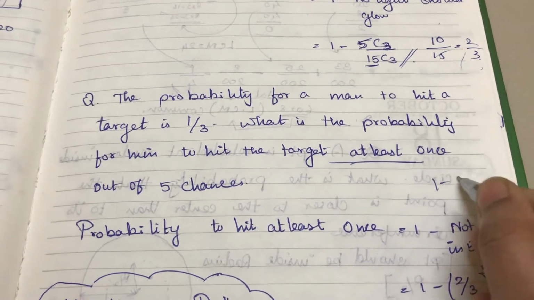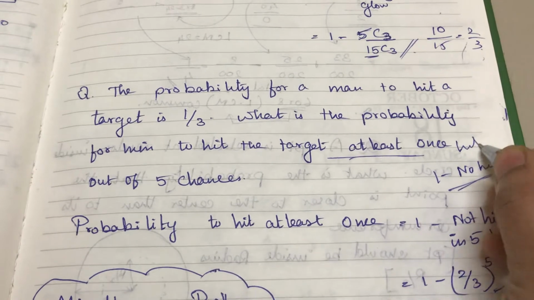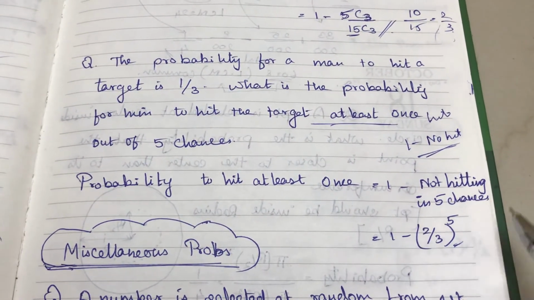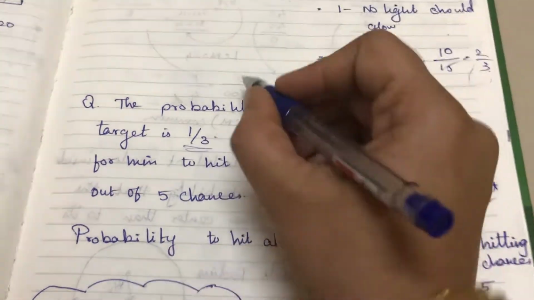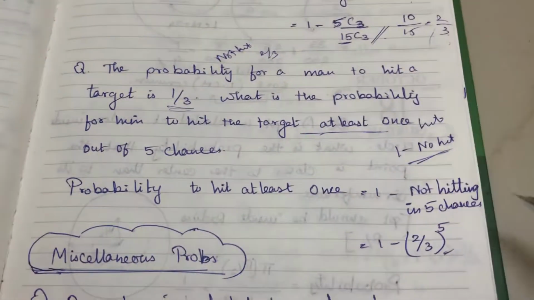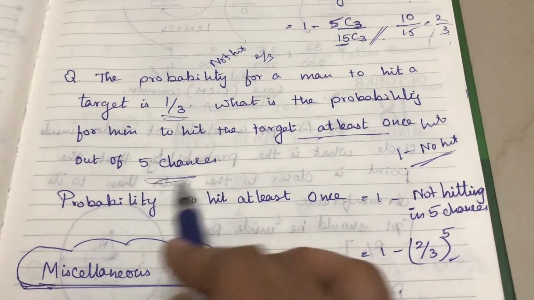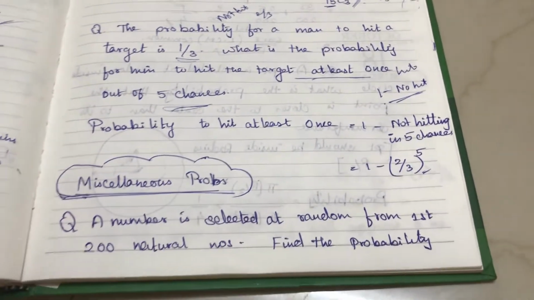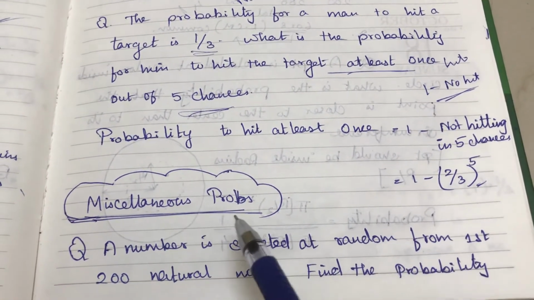So 1 minus no hit means I will get the hit value, right? So I can easily write 1 minus not hitting in 5 chances. Hit means 1 by 3. Not hit means 2 by 3, right? So not hit means 1 minus 2 by 3. But they have given 5 chances. Just put this 5 on the power and you will get the answer. Next we are going to see some miscellaneous problems.